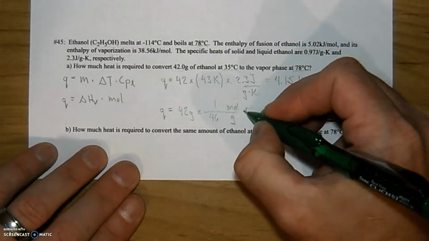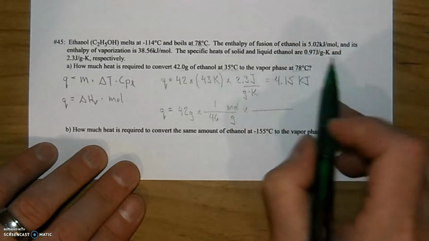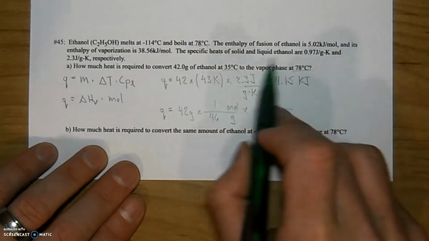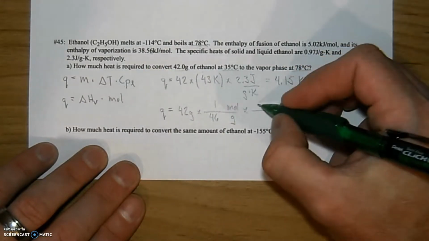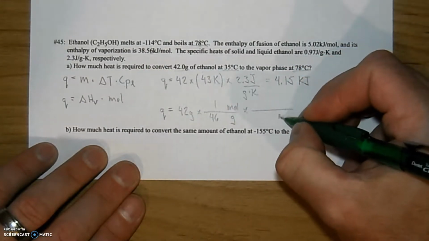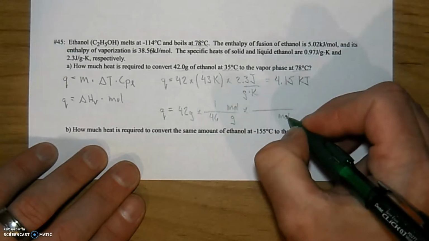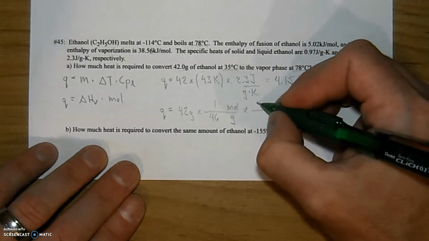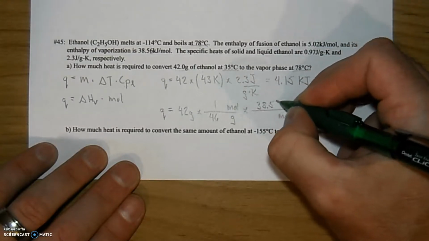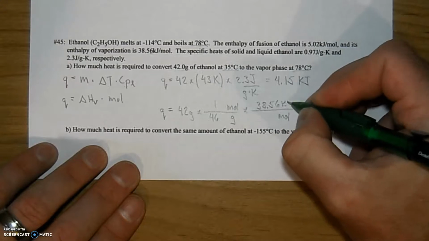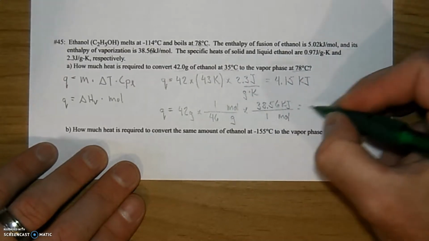Once I have that, I can deal with the heat of vaporization, which is right here. It's per mole, so I'm just taking the moles and putting them down here. It's 38.56 kilojoules per 1 mole.